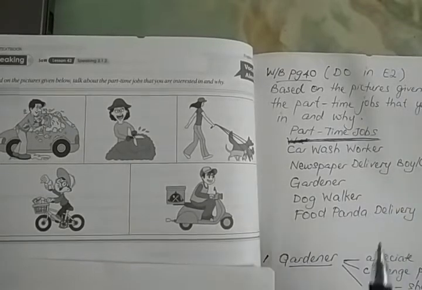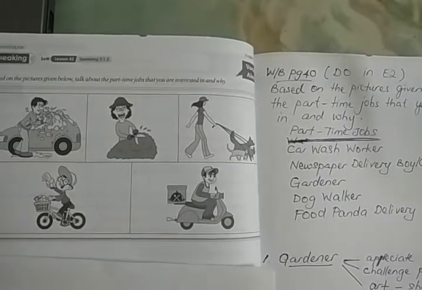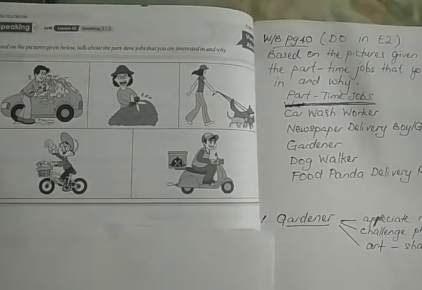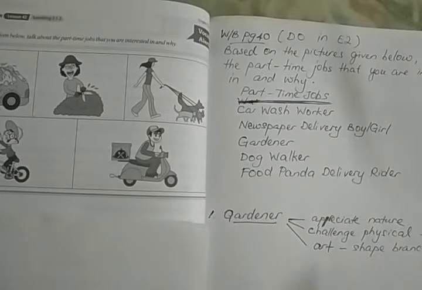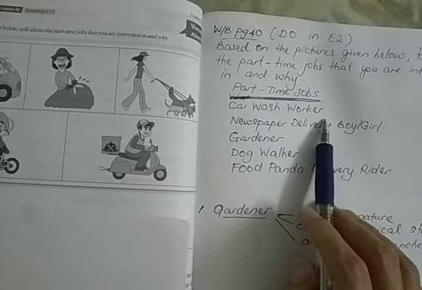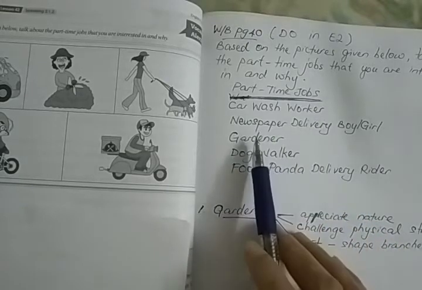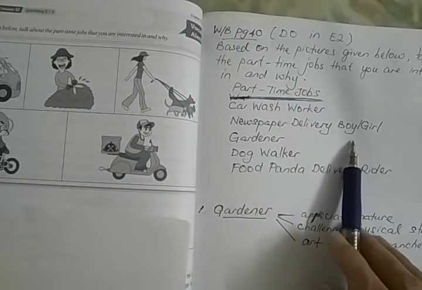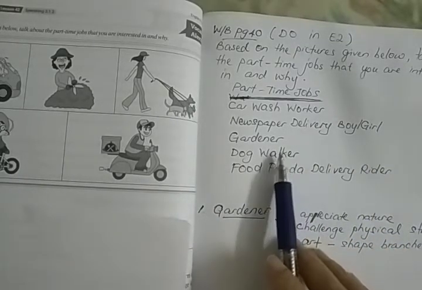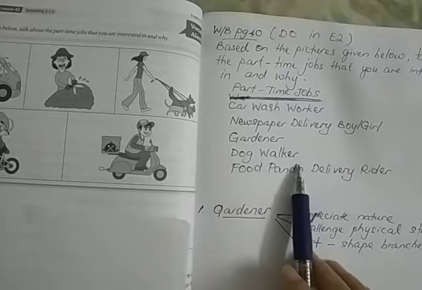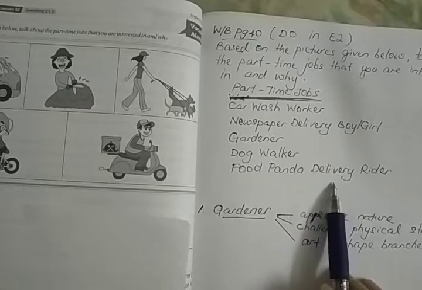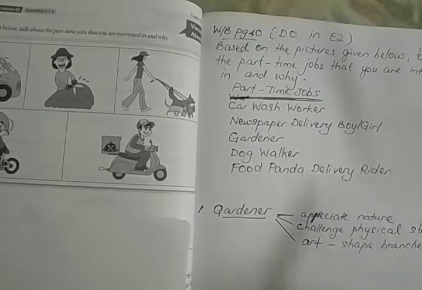So what are the part-time jobs given here? Well, we have the first one, car wash worker or employee, 2nd, newspaper delivery boy or girl, 3rd, gardener, 4, dog walker, and 5, Foodpanda delivery rider.